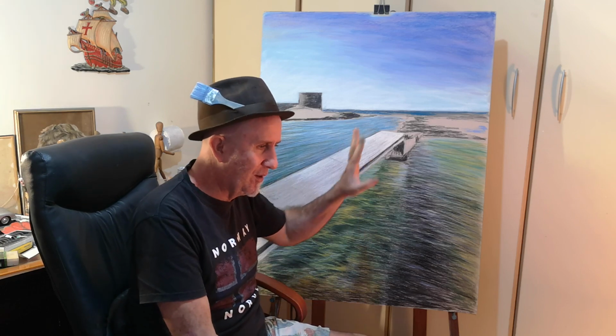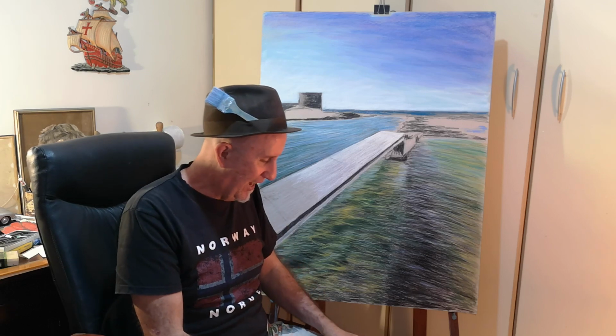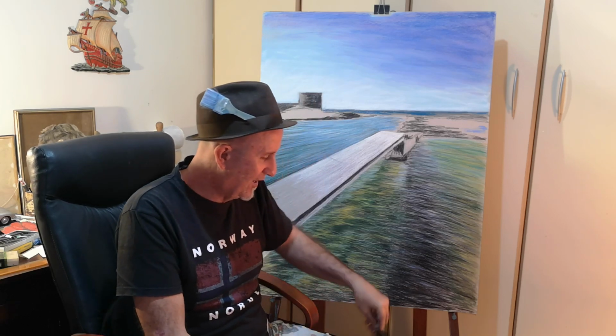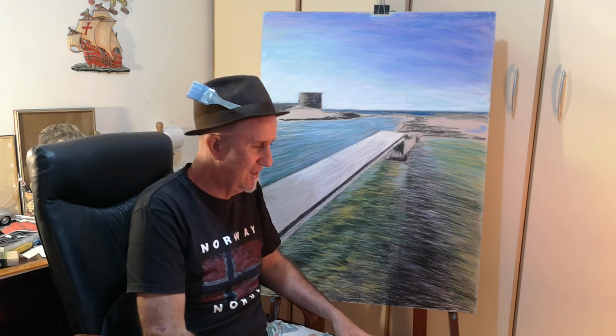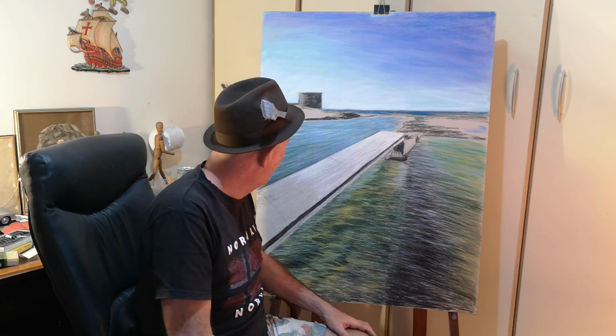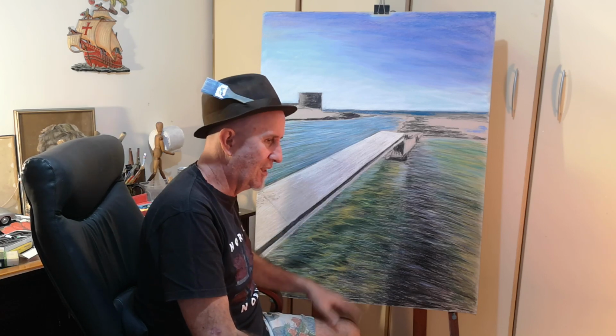We've got a few little exciting bits to add at the end with acrylic. So yes, looking forward to that. It's been a very different piece, this as well, from the seascapes that I've been doing of late.